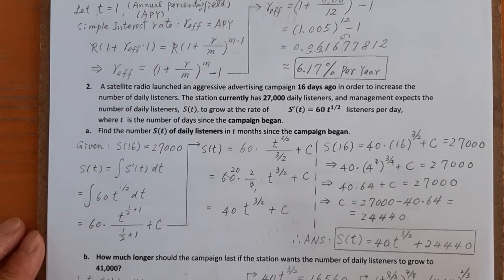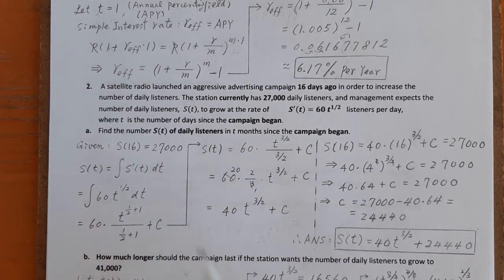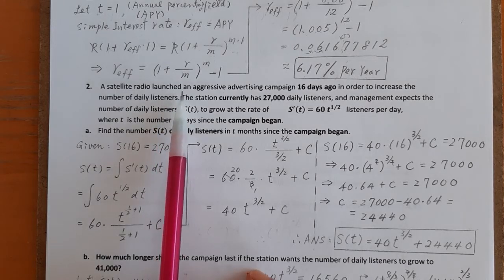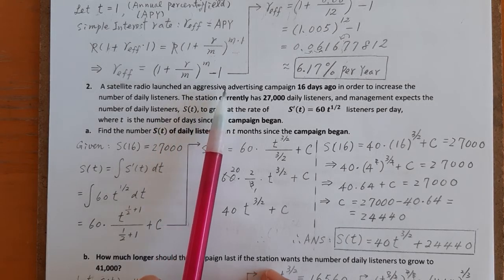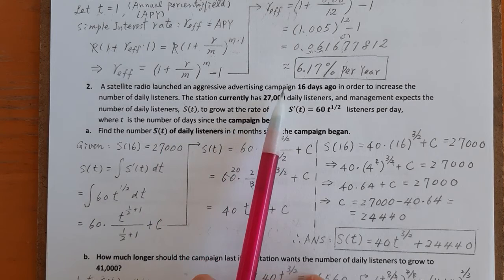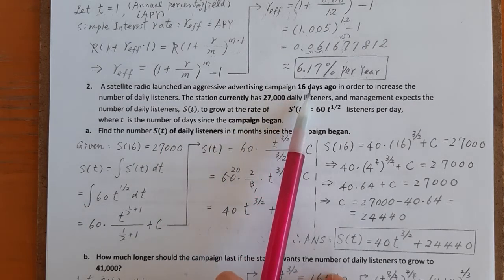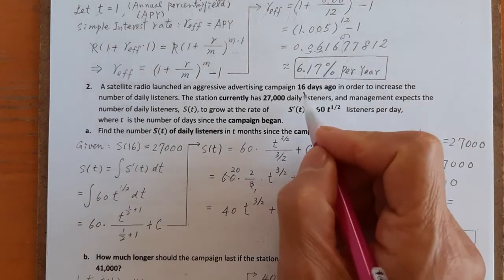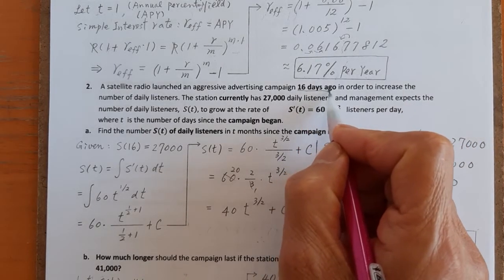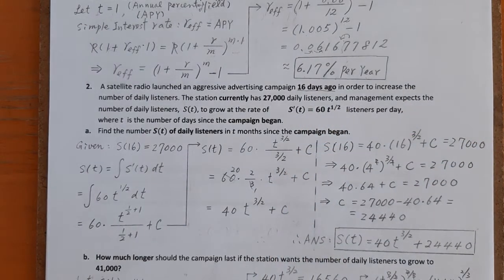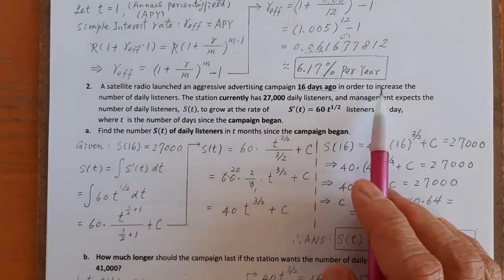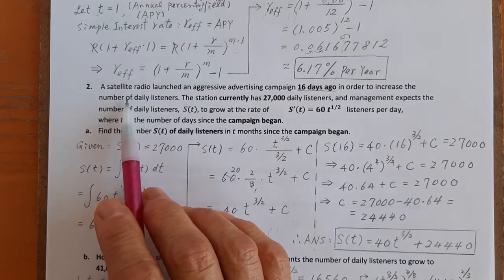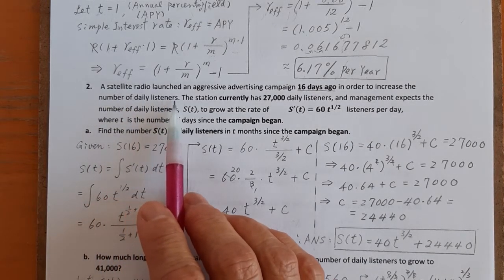Question 2. A satellite radio launched an aggressive advertising campaign 16 days ago in order to increase the number of daily listeners.